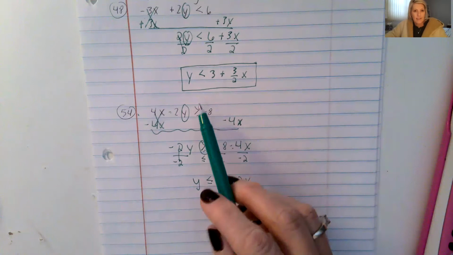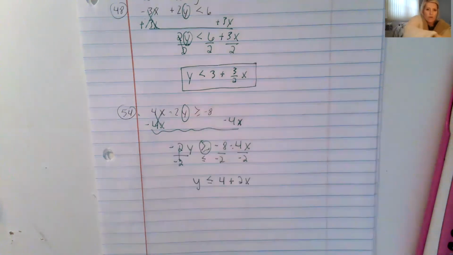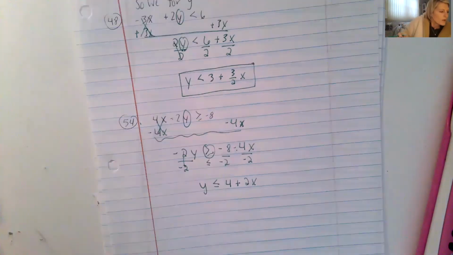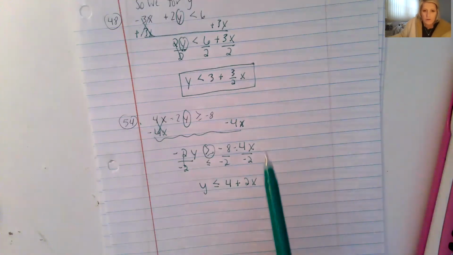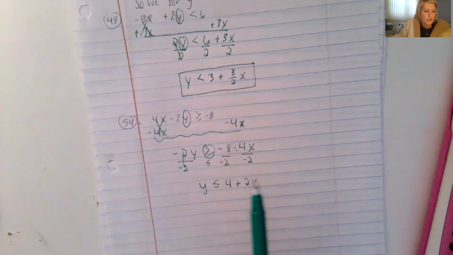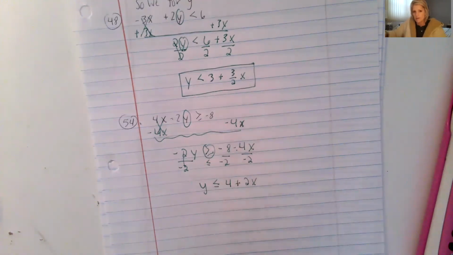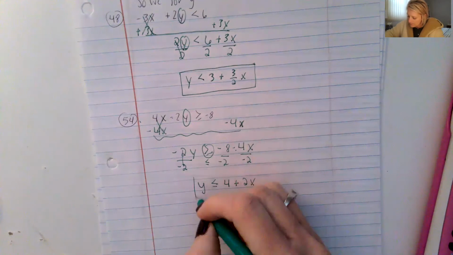So on these, we just solved here. We're not actually going to show on a number line. This is just our symbolic solution here.